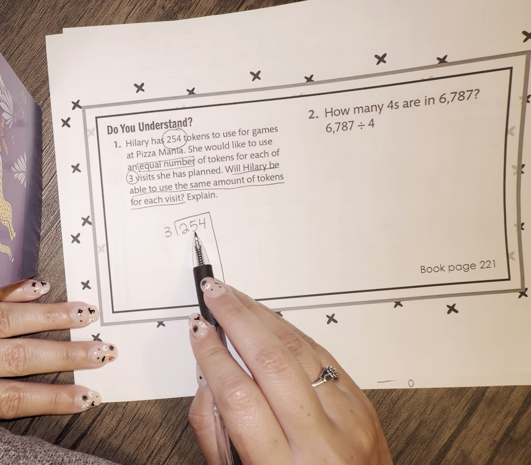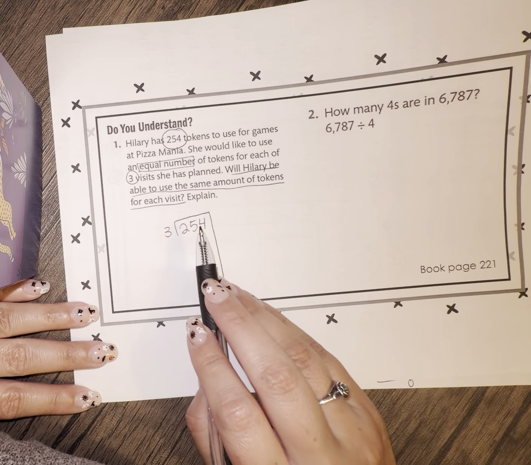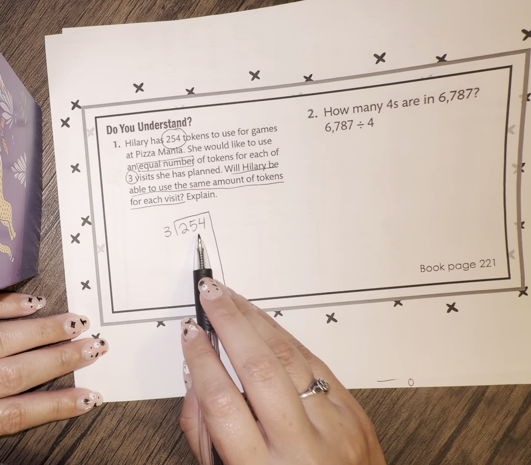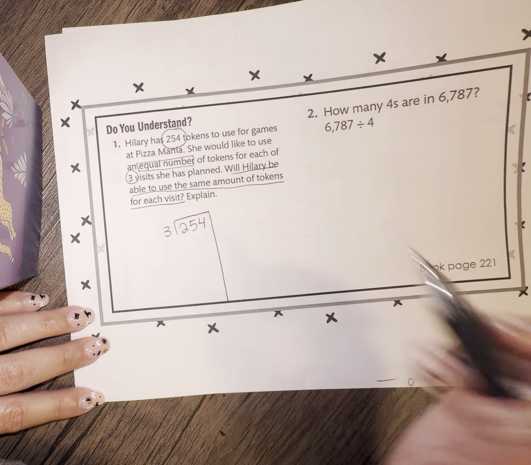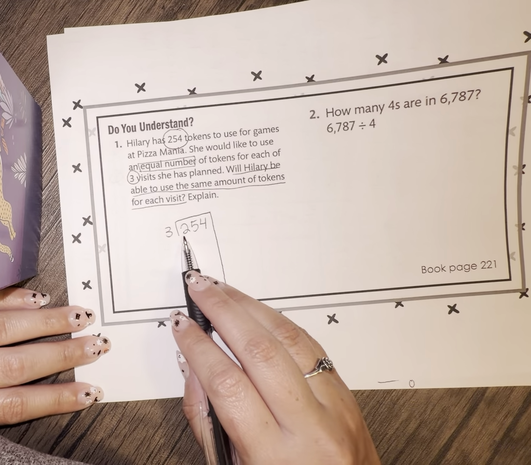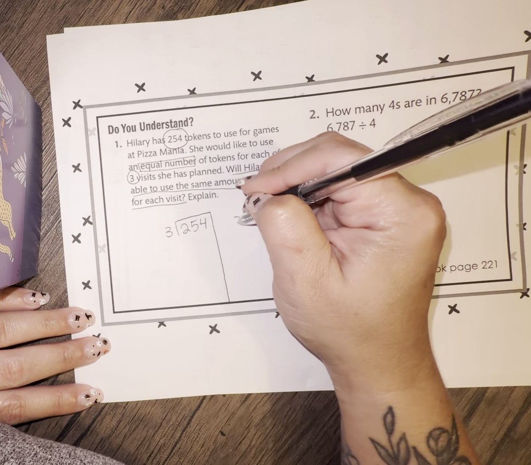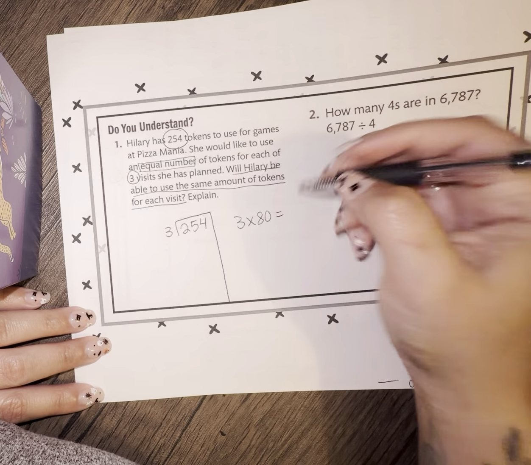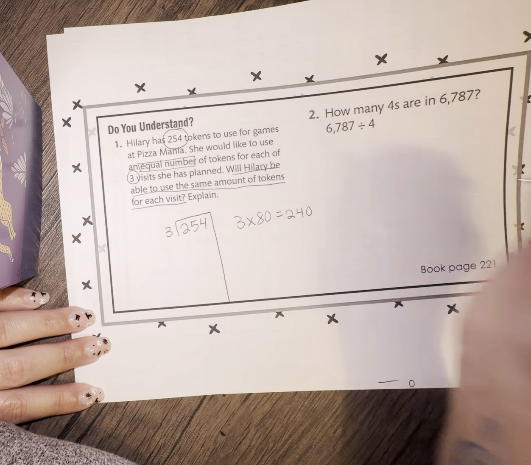So if I look at 25, 3, 6, 9, 12, 15, 18, 21, 24. Ooh, 8 will get me close, right? So let's make it 80. 3 times 80 gives me 240.